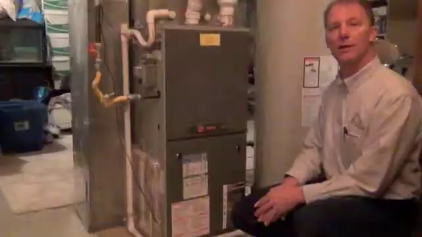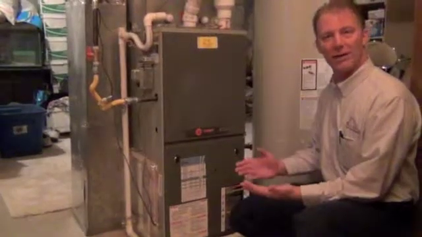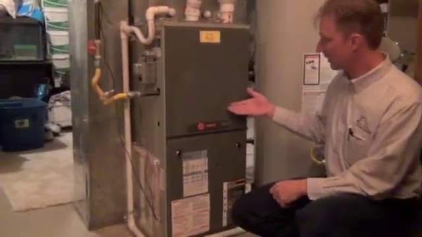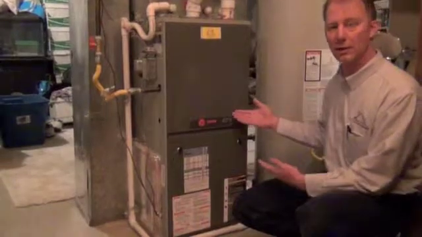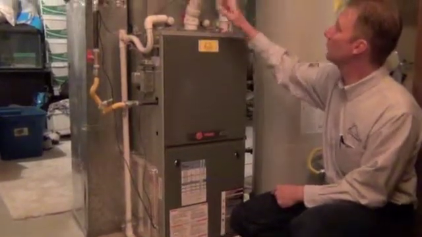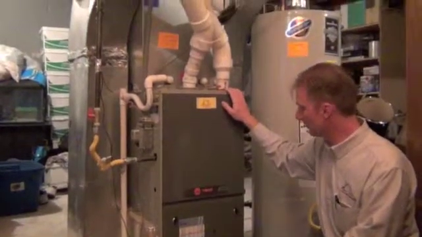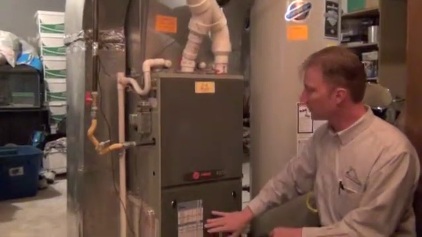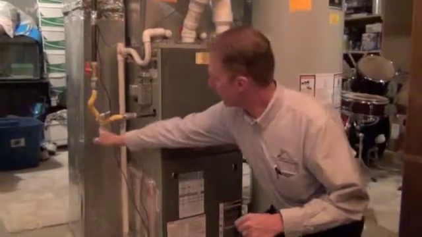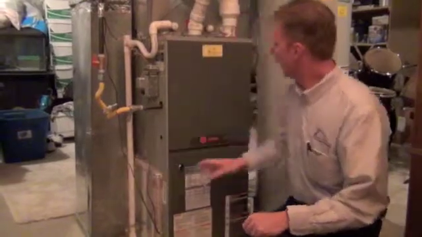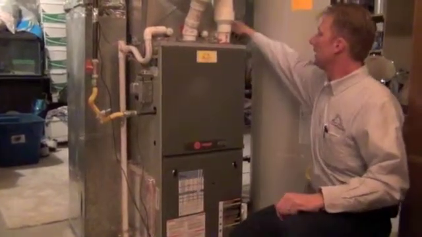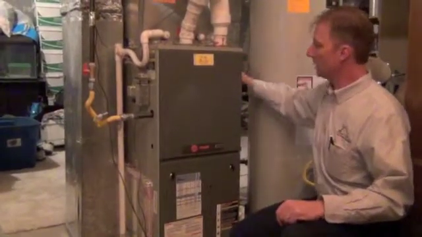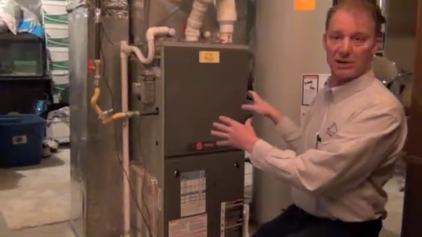Well, here we are. We're down in the basement. As you can see, we have a gas furnace. It's a Trane 90% efficient furnace, and you can see it's got plastic exhaust pipes and things like that. This is the front of the furnace, and as you can see, there is a duct right here, and there's also a duct right here. That might be more difficult to see, but this furnace has a duct on each side.